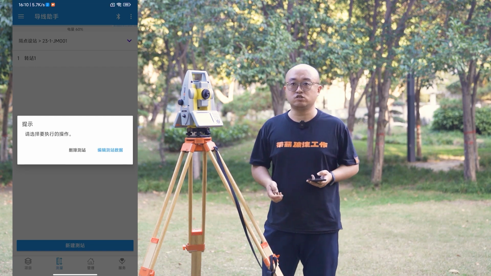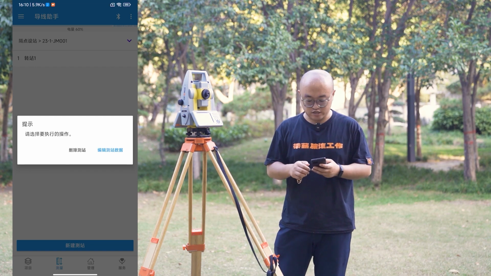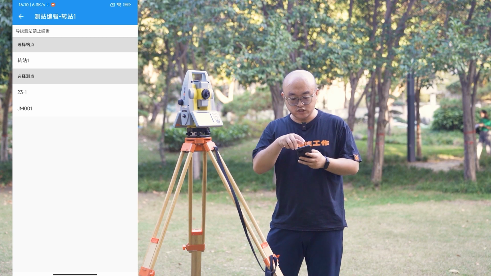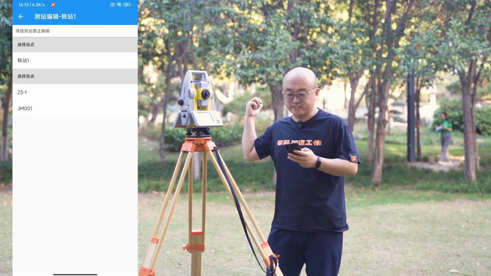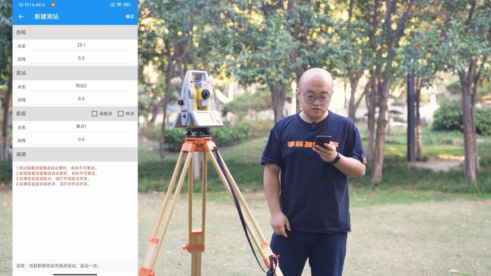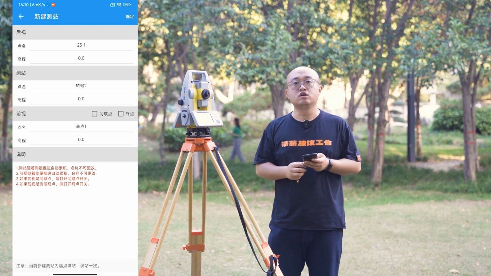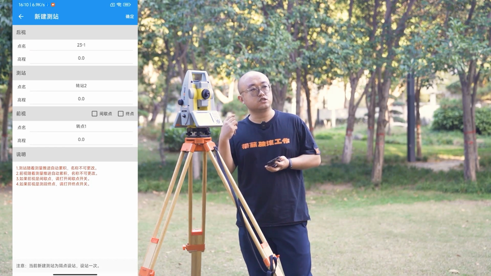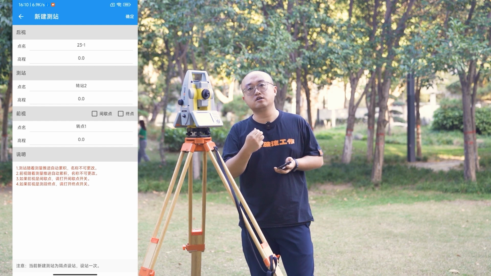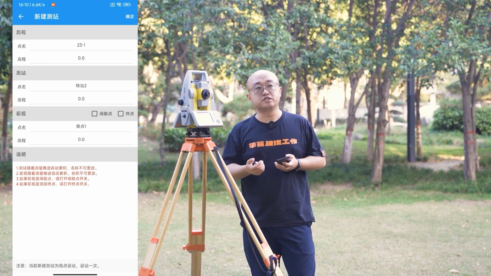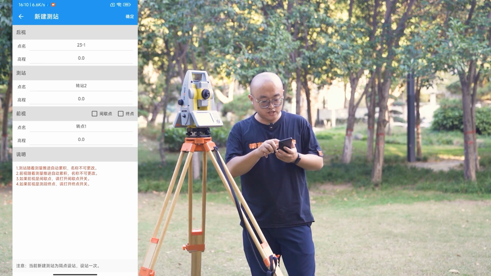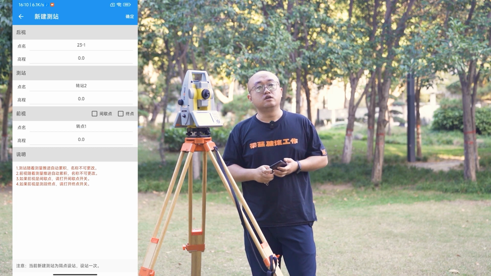This position can actually be set up arbitrarily because I used the intermediate method of setting up stations at intervals to measure and directly observe our control points 23:1, as well as an encrypted point. When creating this, I mentioned before that if you cannot observe two target points at the same time at one station, you can transfer to another station, such as Transfer 2 and Transfer 1.